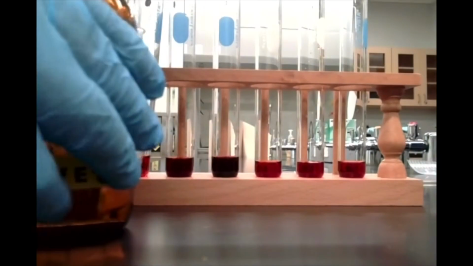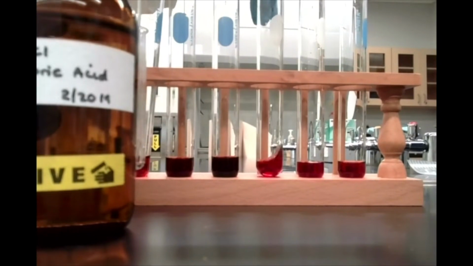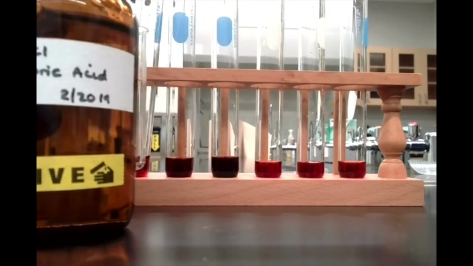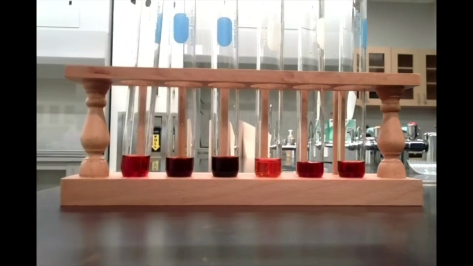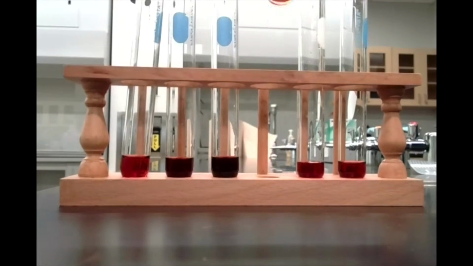So we're going to go ahead and add this to test tube number 4. That's this test tube over here. So I'll go ahead and shake that up just to make sure that everything's well mixed.